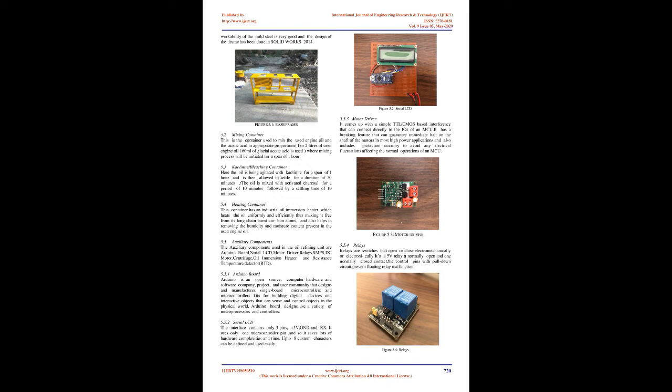5. Components of the project. The main components designed and fabricated for the refining process are as follows. 1. Base frame. 2. Mixing container. 3. Kaolinite/bleaching container. 4.